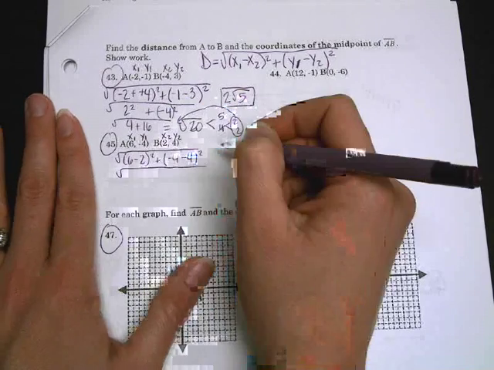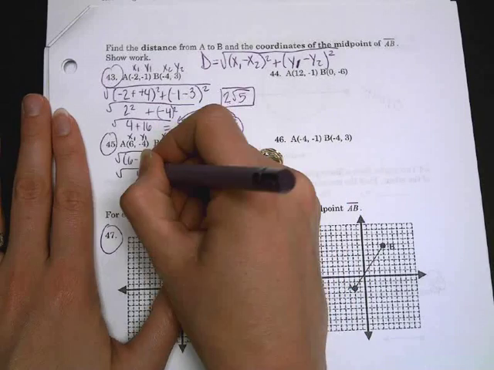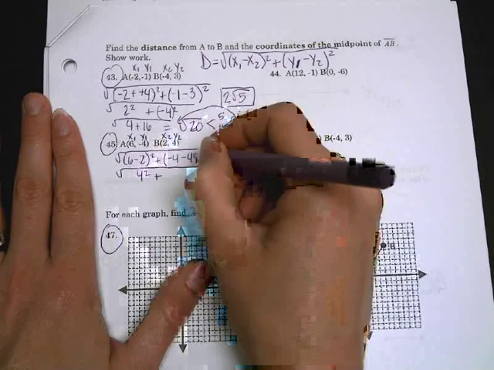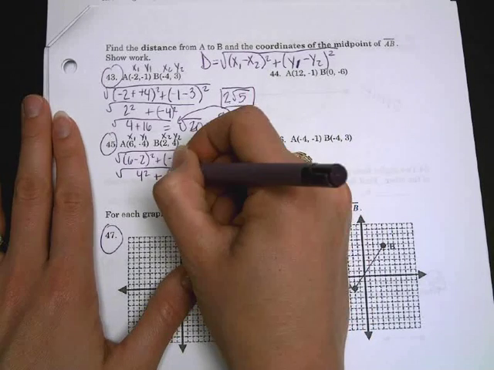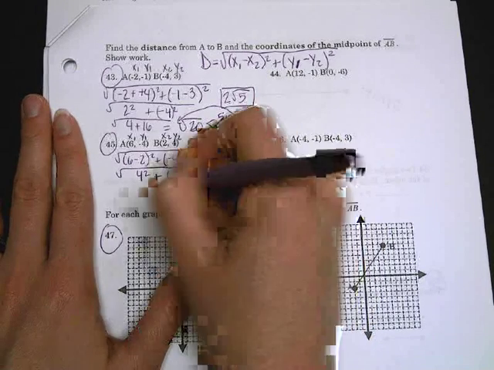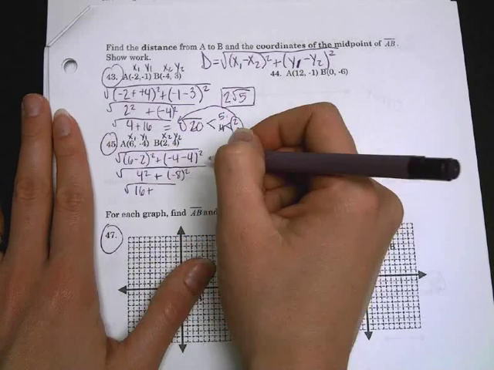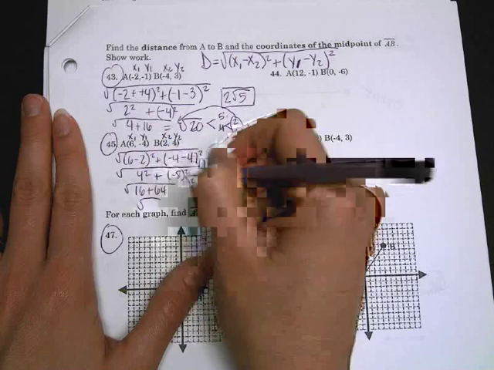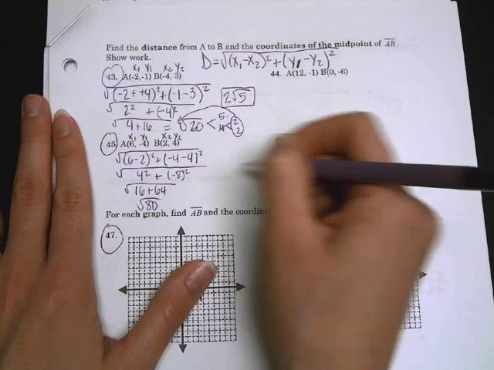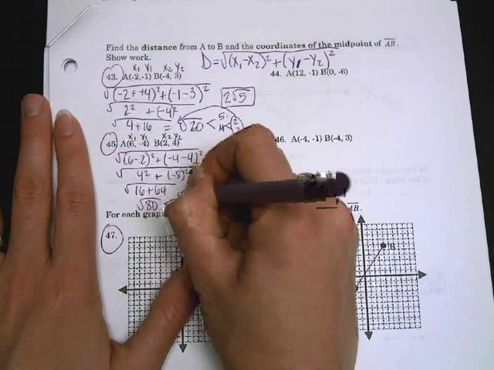Then we add what's inside our parentheses. So you get 6 minus 2 is 4 squared. -4 minus 4 is a -8 squared. 4 squared is 16. -8 squared is 64. Add those together to get the square root of 80. Simplify that radical. I'm going to break it up into 8 times 10.